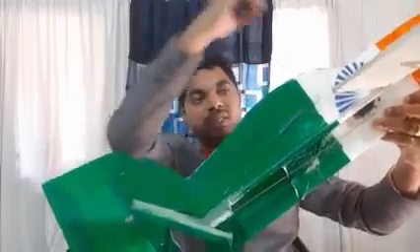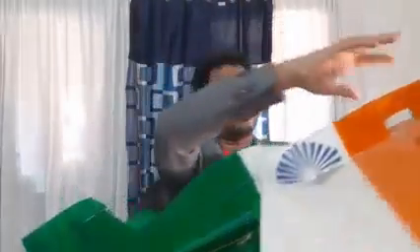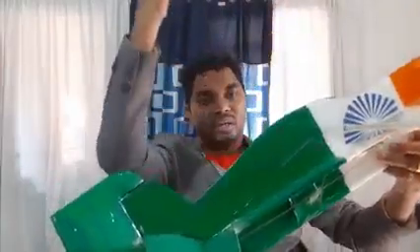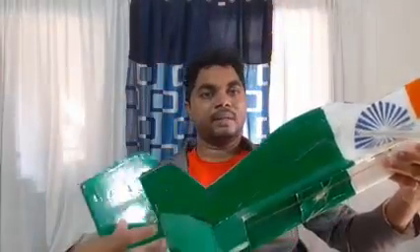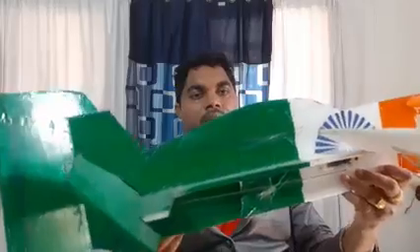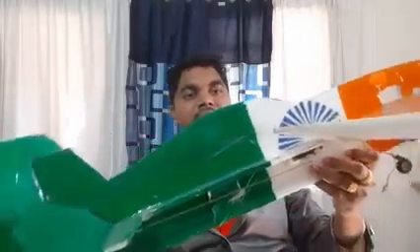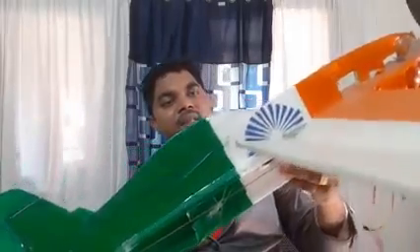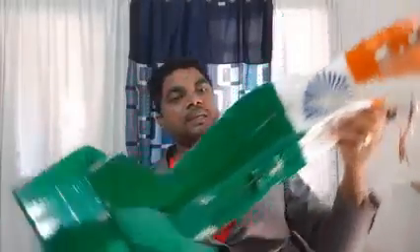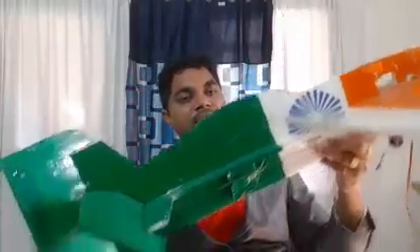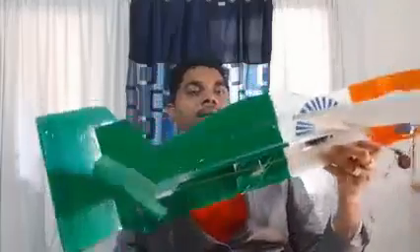So what will happen? A downward force will be applied here. Air is coming from the forward side due to this propeller, so one downward force will be applied here. That plane will start having this kind of position, and in this way it will start moving in the sky. So this is for the takeoff.